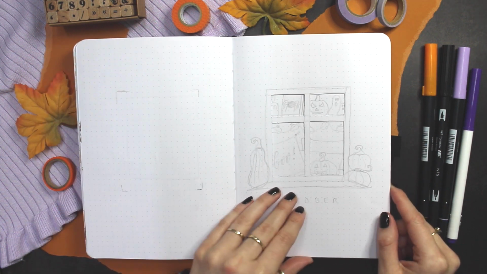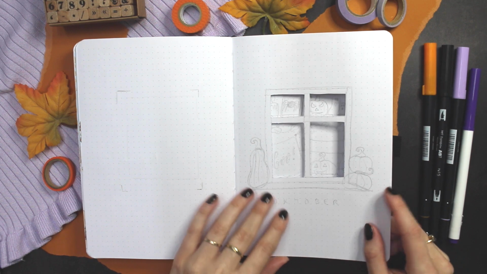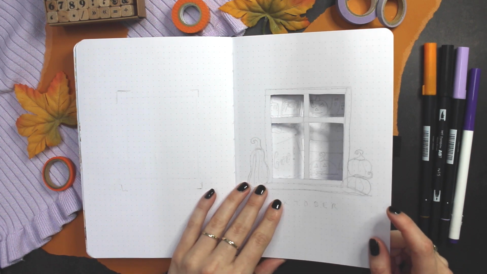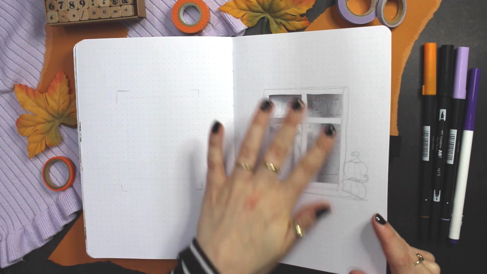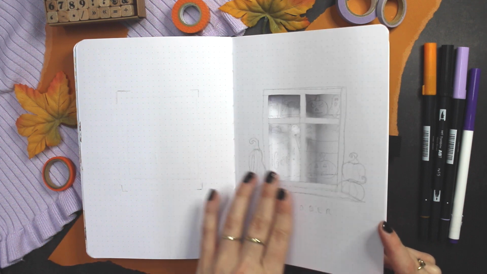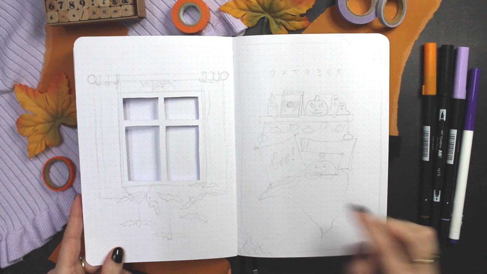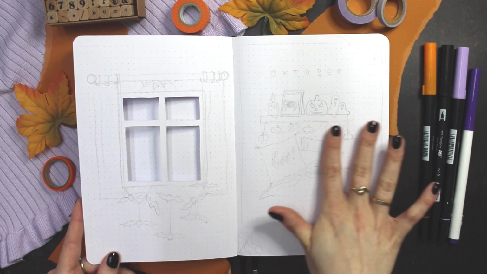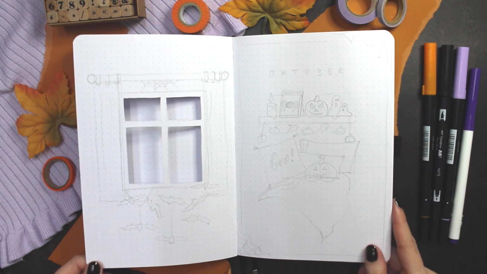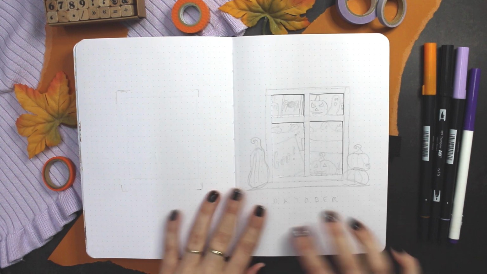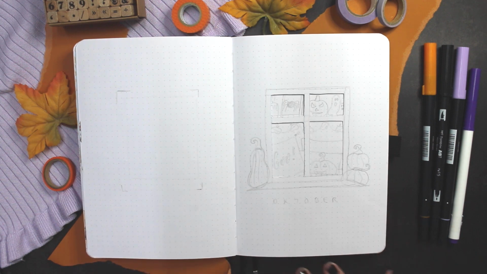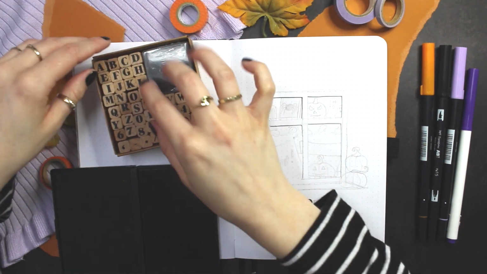Today, of course, we are doing my October Plan With Me and bullet journal setup, and since October and Halloween are my favorite times of the year, I always want to do something extra special for this month. So this time I am making 2 cover pages with a little window that you can kind of peek onto the next page through, as you can see, and I'm very excited to show you how I designed it all.